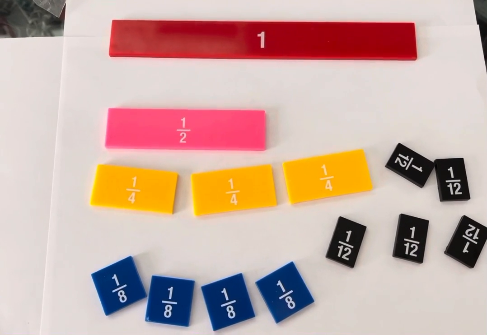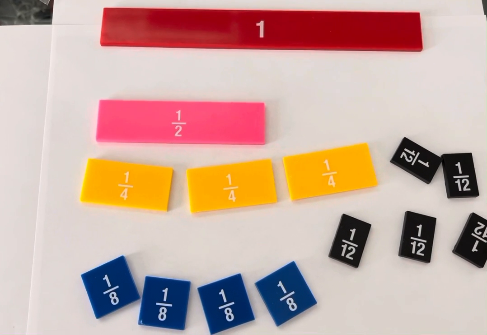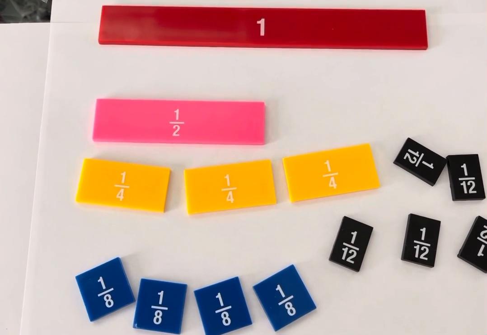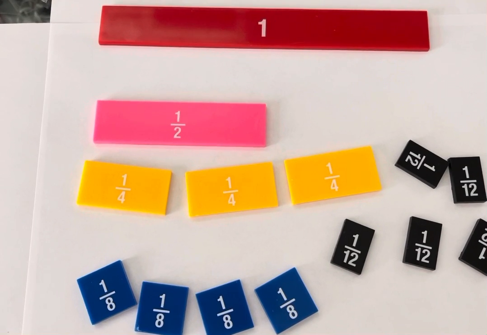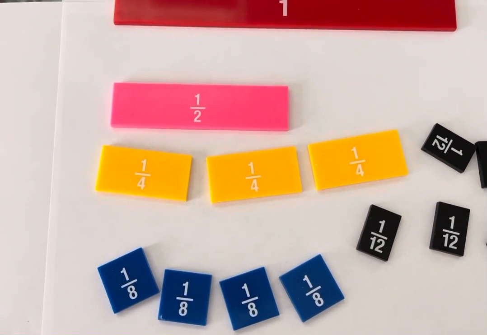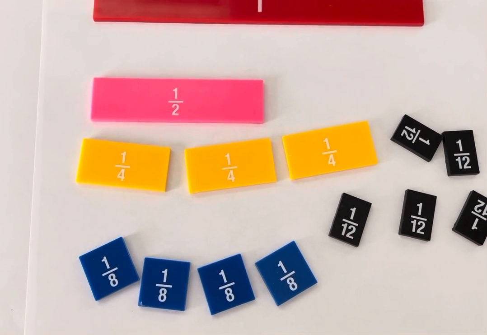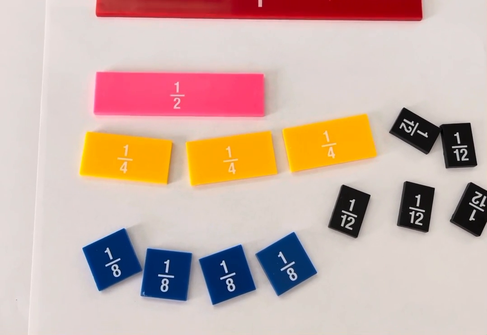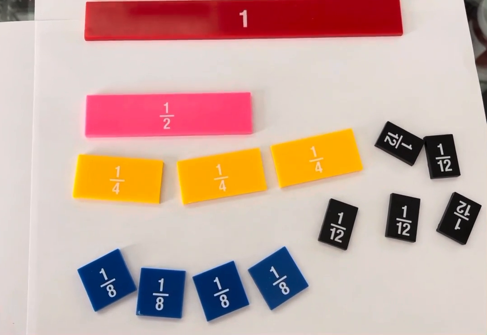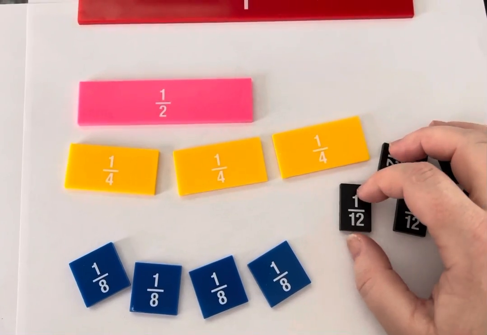So we're going to talk a little bit about how I can use the fraction tiles, again, as the concrete tape model, to do fraction addition or subtraction with unlike denominators. I'm going to start by identifying and having some of those fraction tiles out that we can easily find common denominators for. So you can see I used halves, fourths, eighths, and twelfths. And I'm going to start by asking students, what would happen if I wanted to add 1/2 plus 2/4?